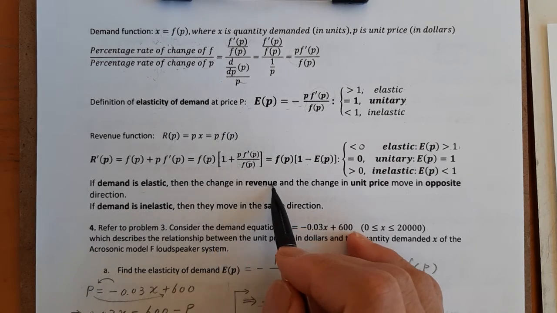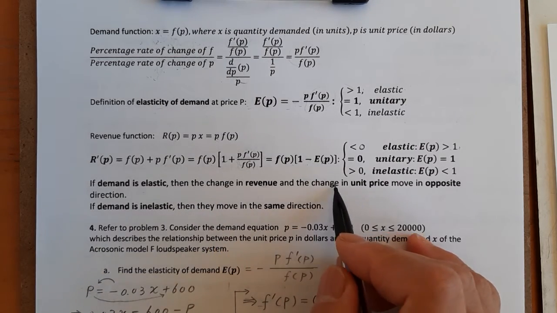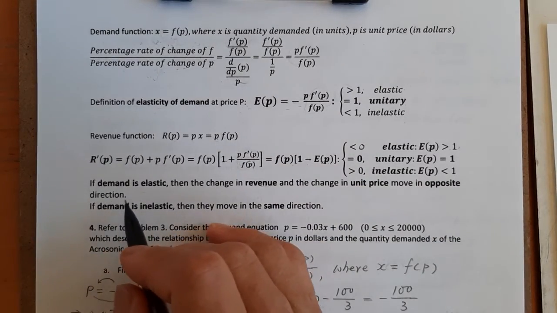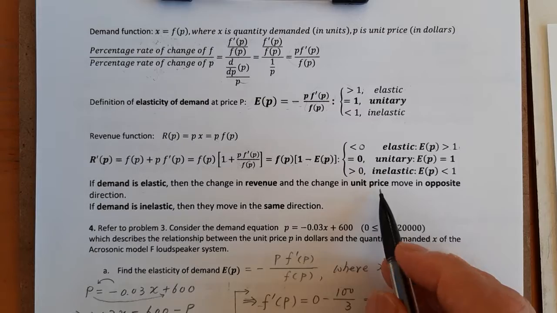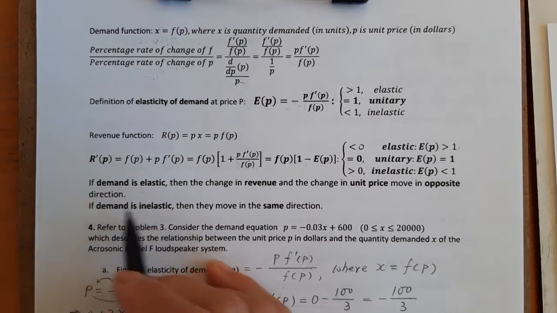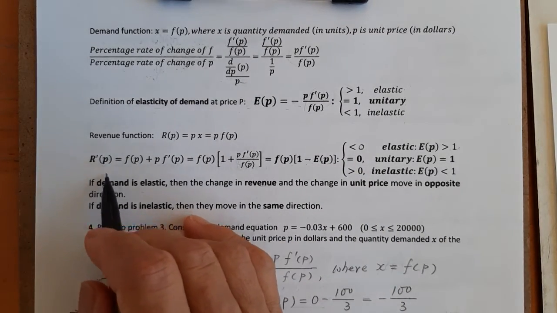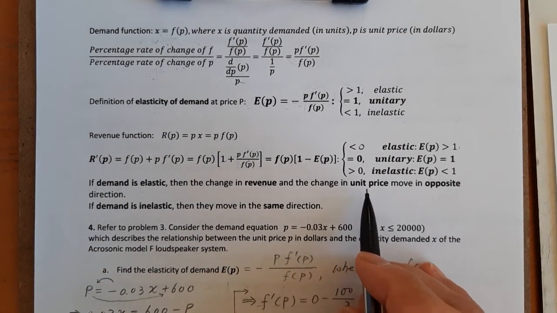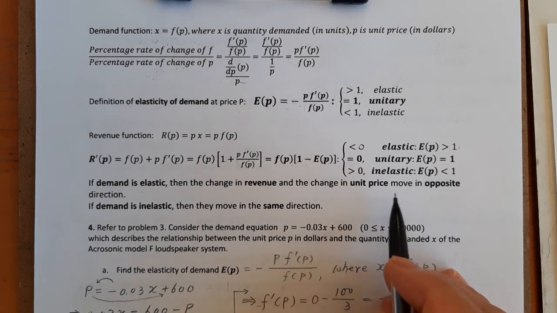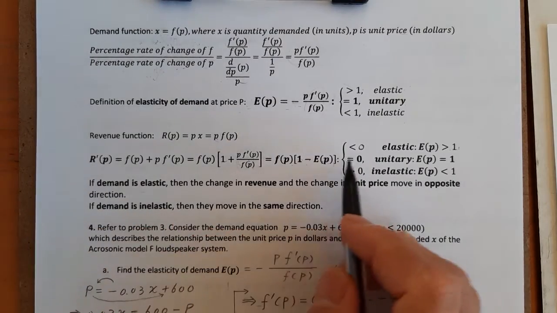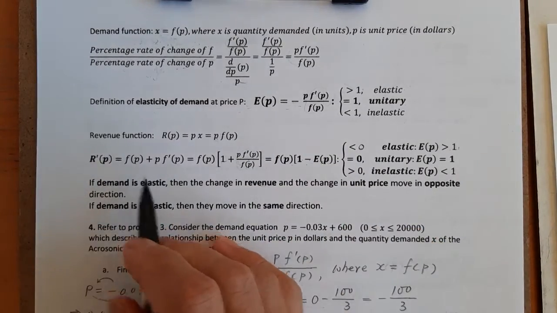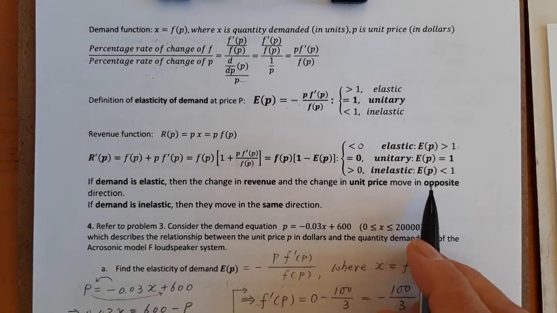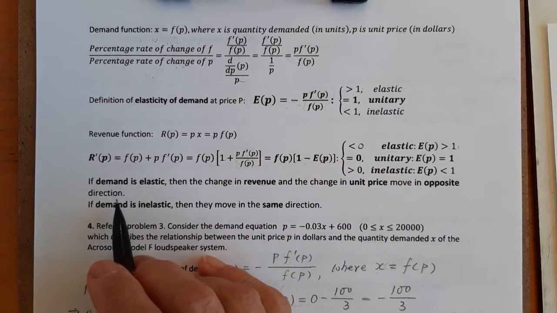So when demand is elastic, E of P greater than 1, the change in revenue and the change in unit price move in opposite directions. When the price is increased, the revenue is decreased. If you increase the unit price, the revenue decreases. The first derivative is negative, the function is decreasing, so they move in opposite directions.